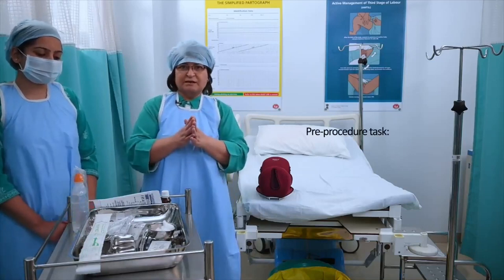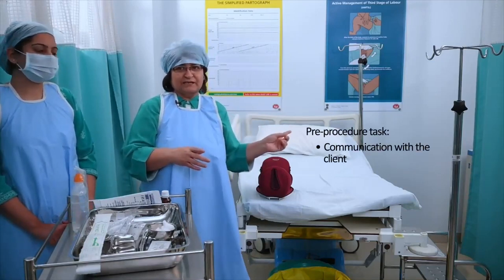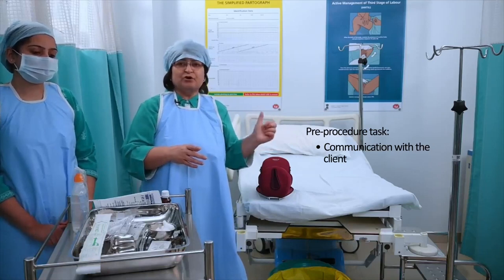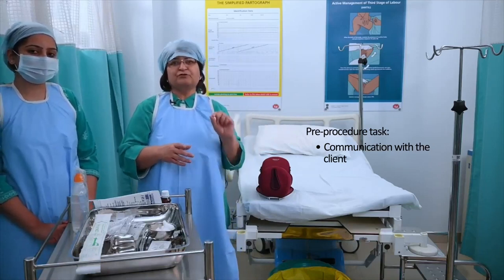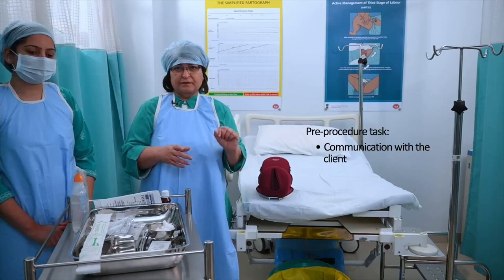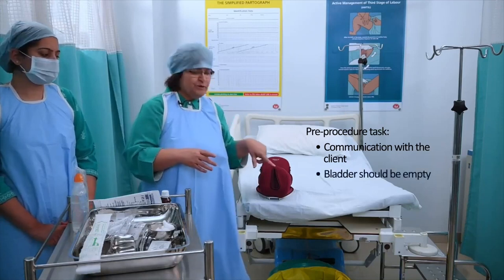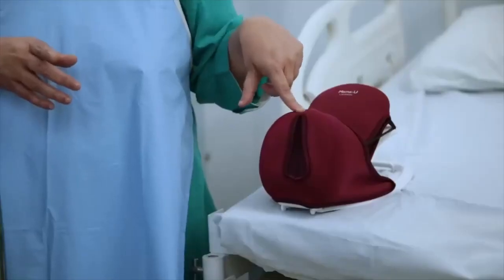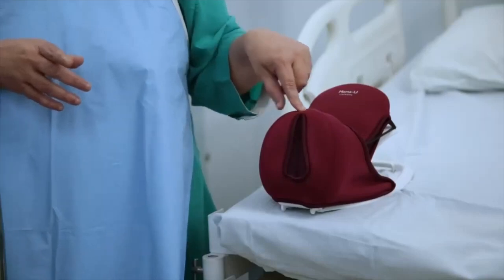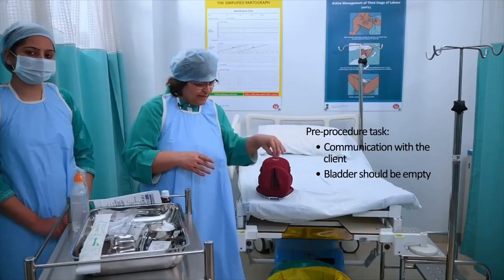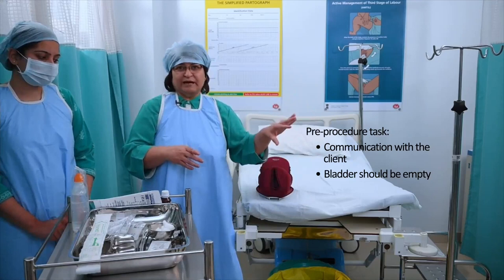Pre-procedure tasks: one is communication with the client. This is very important and is a component of respectful maternity care. Second, the bladder should be empty. So put a self-retaining catheter, completely drain the bladder, and fix it with a Euro bag.